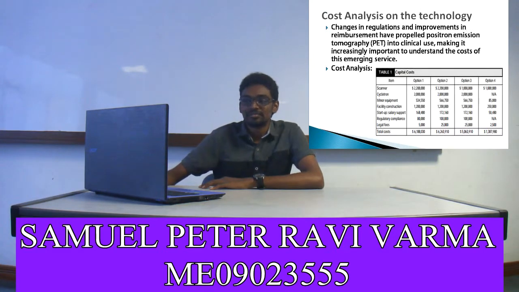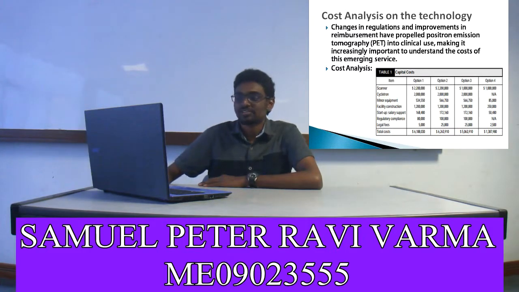The second one is, I'll be explaining about the cost of the technology. Changes in regulation and improvements in reimbursement have propelled positron emission tomography into clinical use, making it increasingly important to understand the cost of this emerging service. An example of a cost analysis table is shown here.